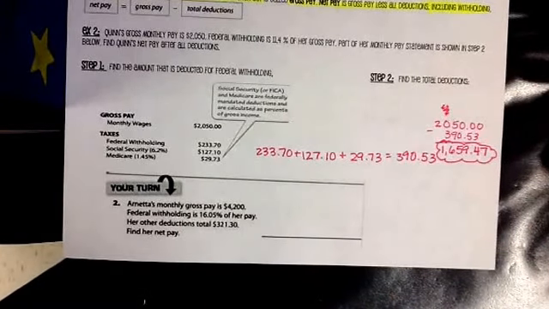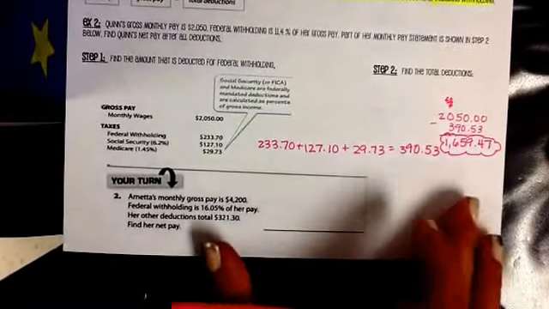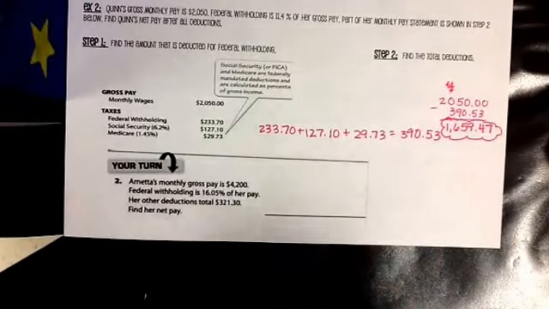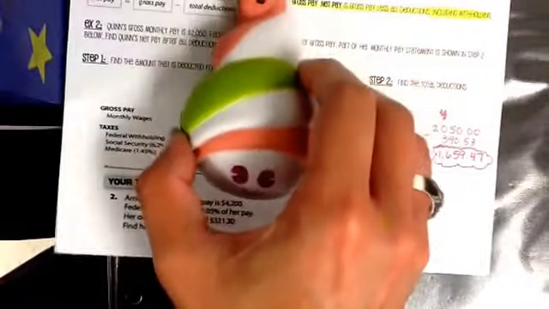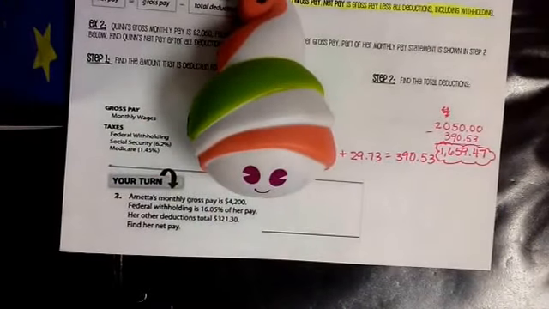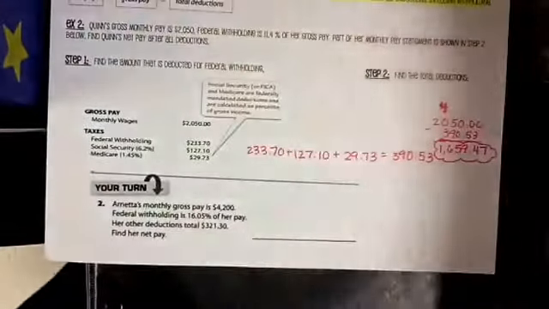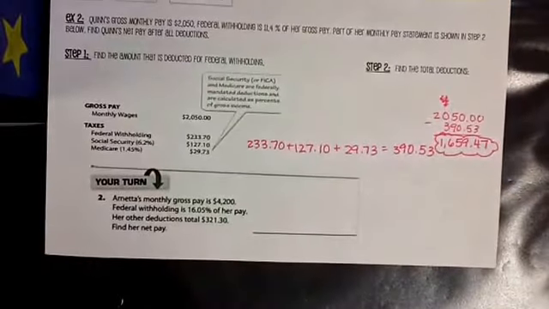So, you're doing the same thing on the your turn. You can use your calculator. Please write down what you're doing. Pause your video. Okay, let's see if you're doing this right.